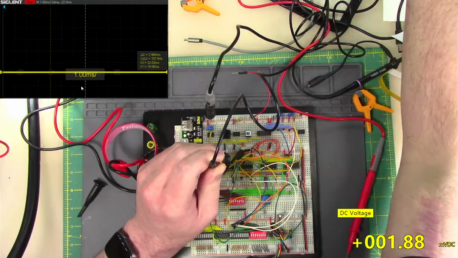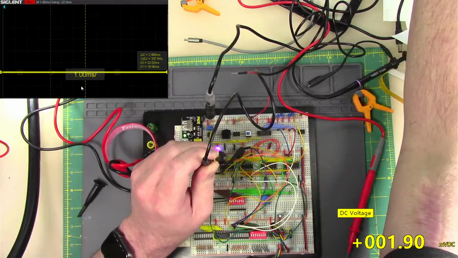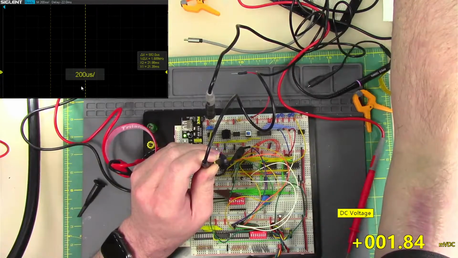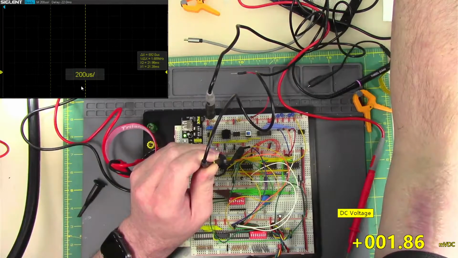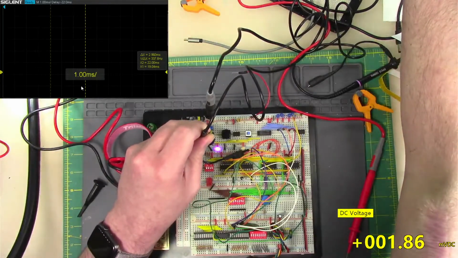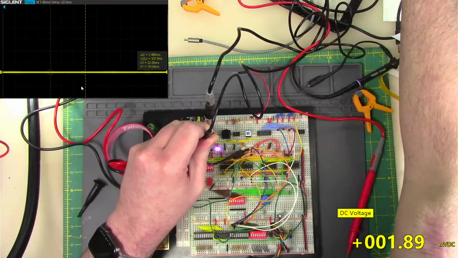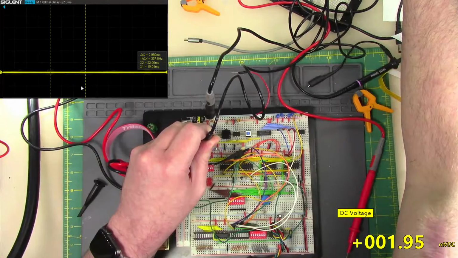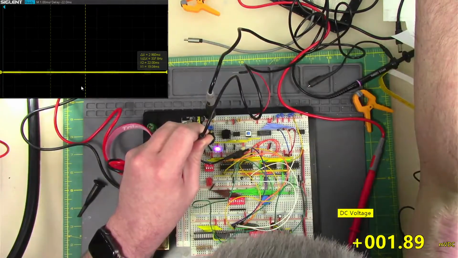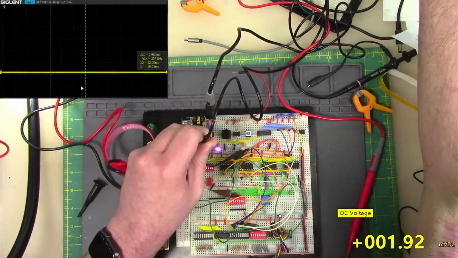Why am I not capturing this? I changed my time scale. Am I not probing the right spot?